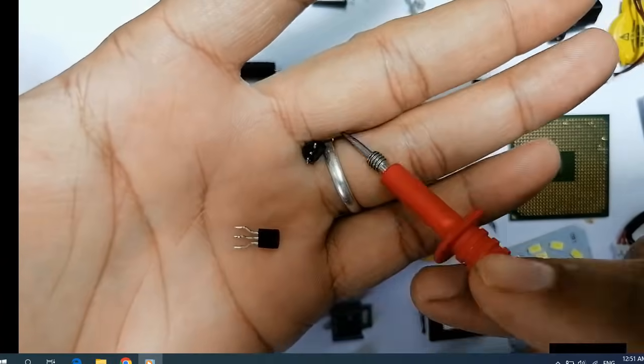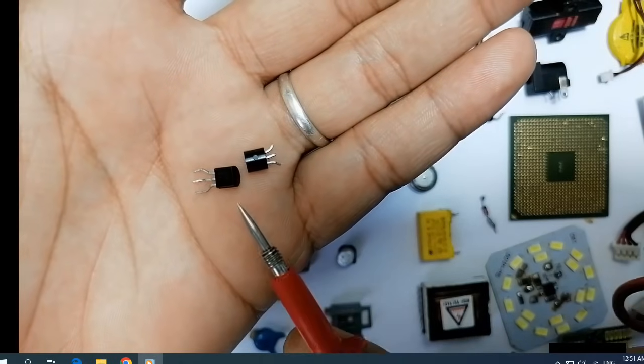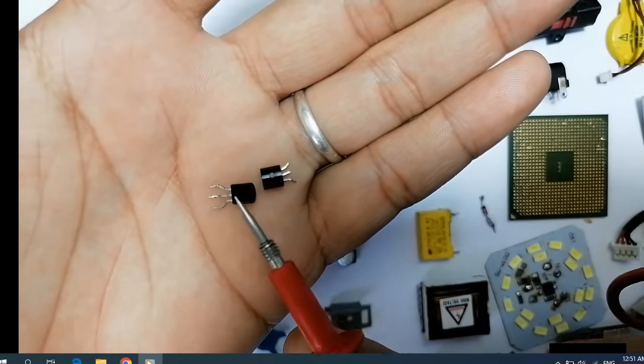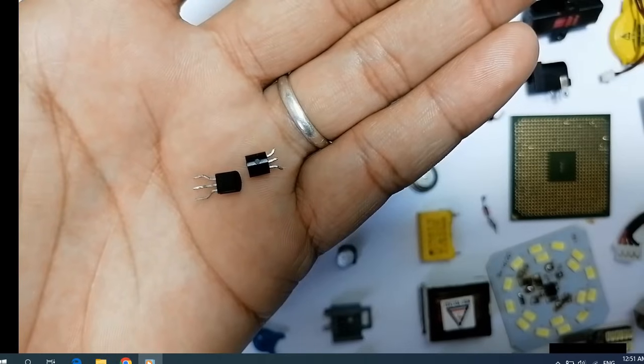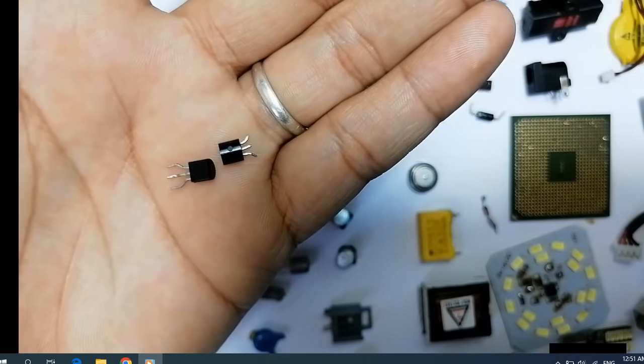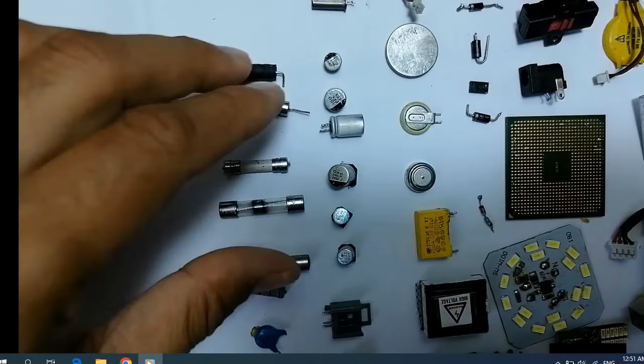Then we have here transistors, okay? These are transistors, not MOSFETs. The transistor has the base, collector, and emitter. Of course, I'm going to show you in the next lecture how to test the transistor, how to identify the collector, how to identify the emitter, etc.